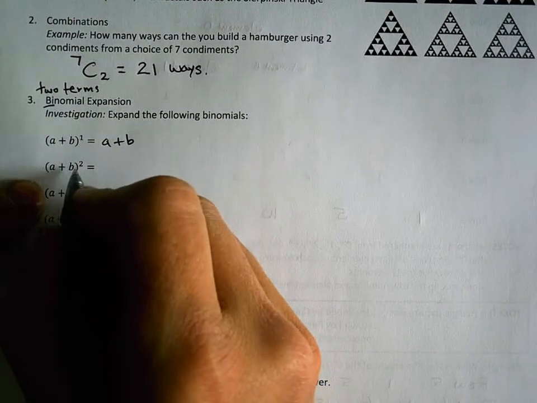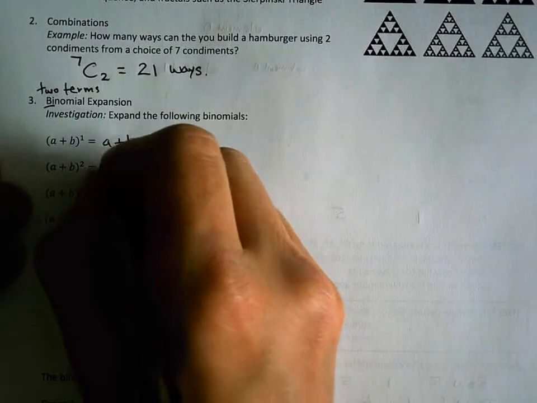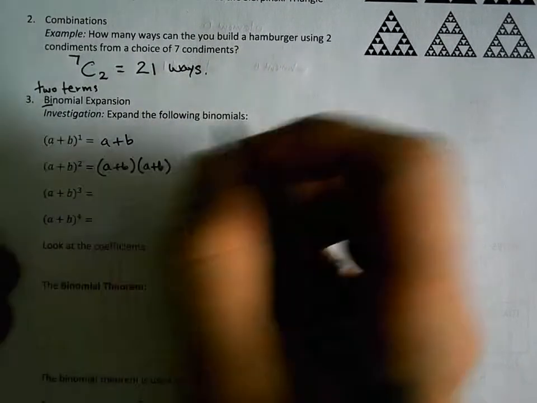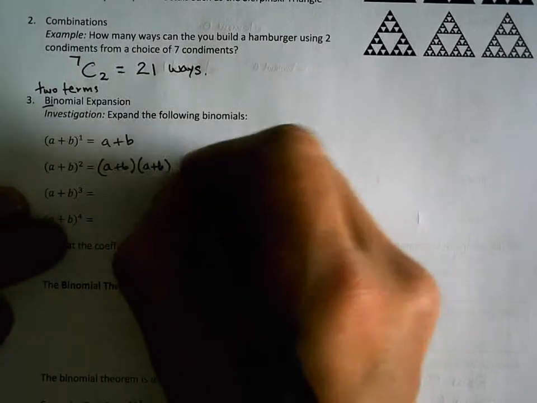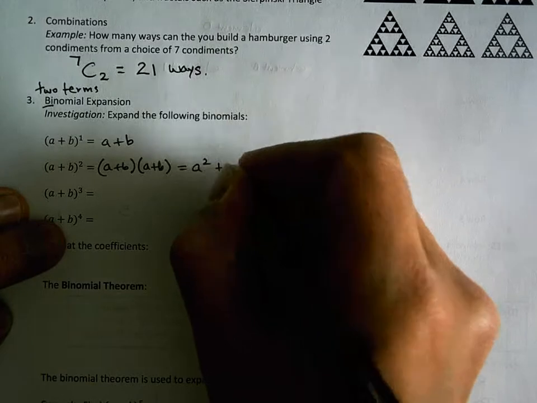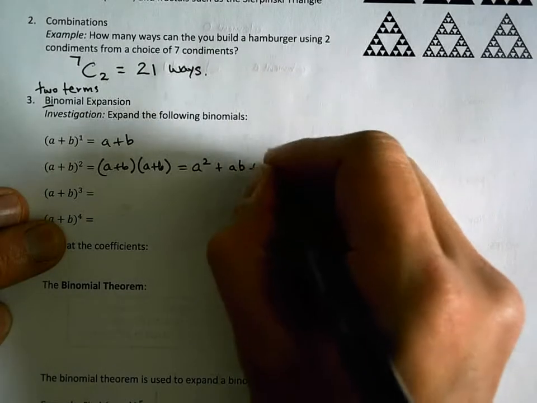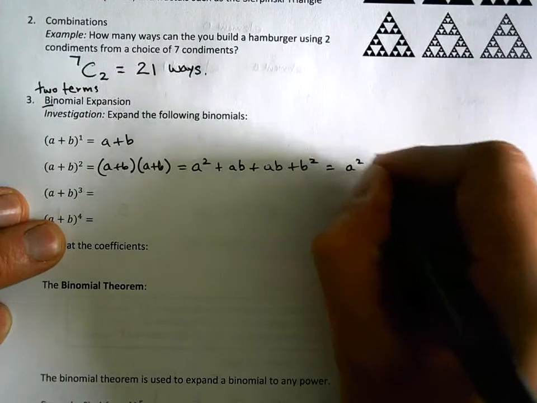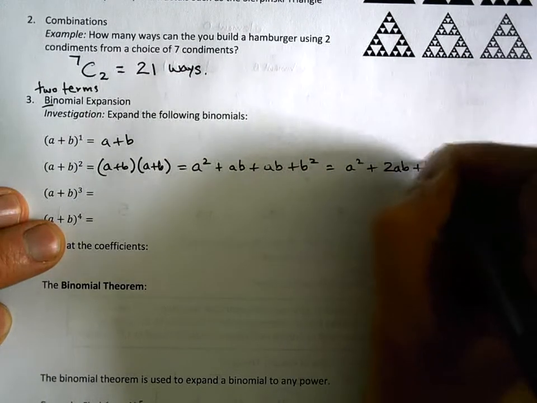What about a plus b squared? Well, that would be a plus b times a plus b. Now you guys learned how to do this. We taught you how to FOIL. This is going to be a squared plus ab plus ab plus b squared. So that's a squared plus 2ab plus b squared.